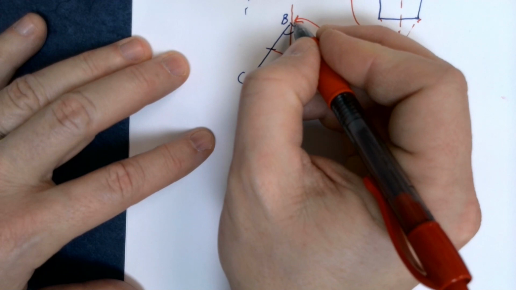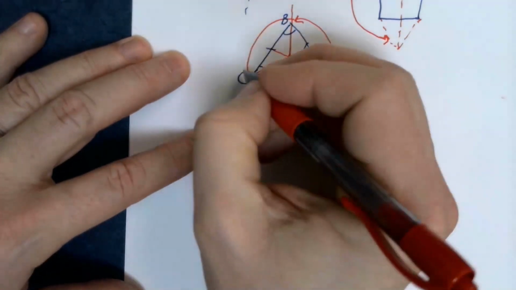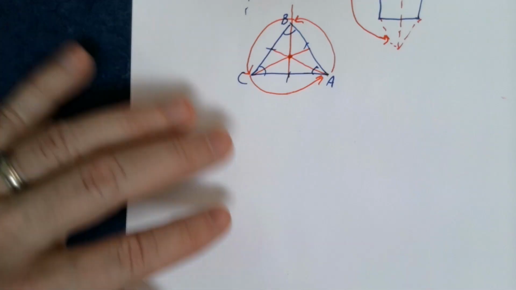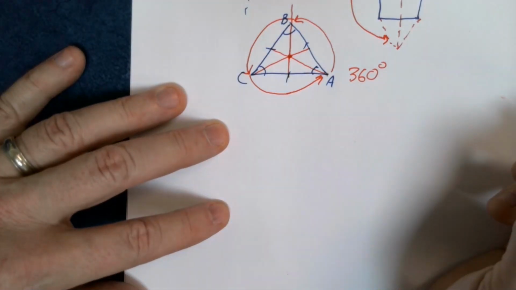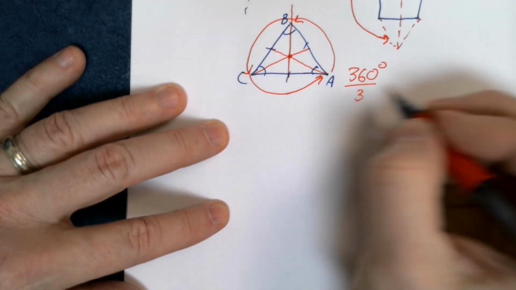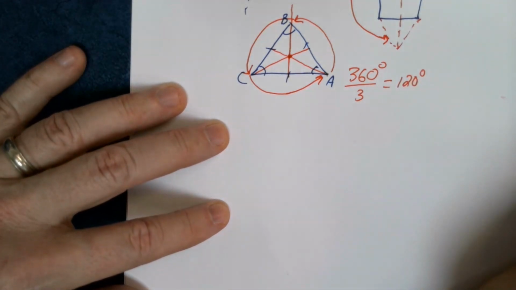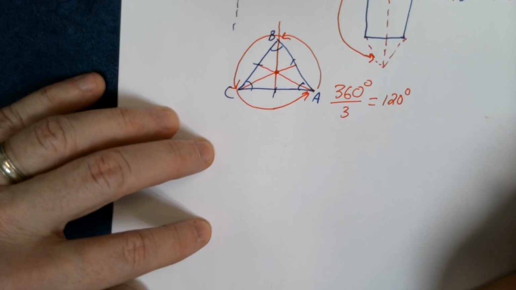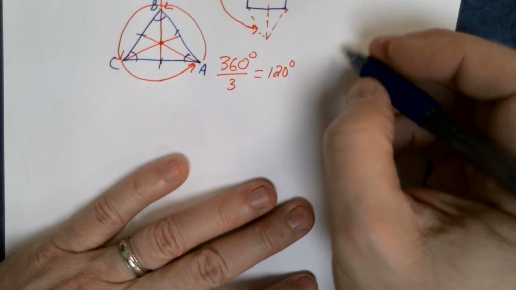That's one turn to get from A to B, 2 turns to get from B to C, and 3 turns to get all the way back around. So I'd simply take all the way around and divide it by how many turns we had. So this would have 120-degree rotational symmetry. Does that make sense? Now how about something a little smaller than that?